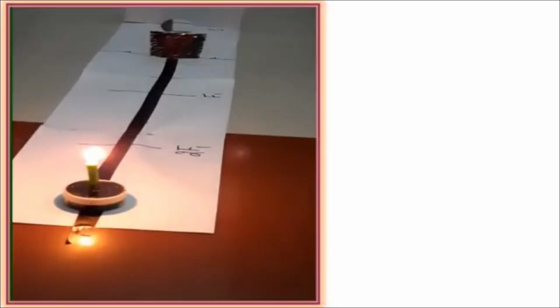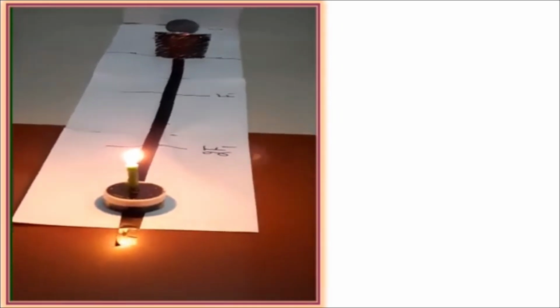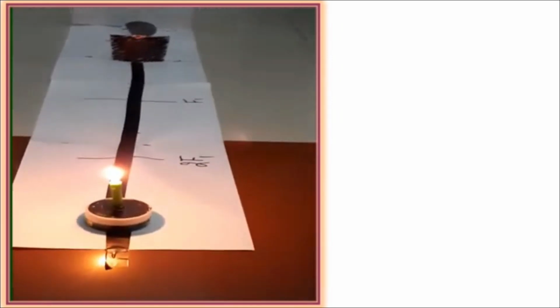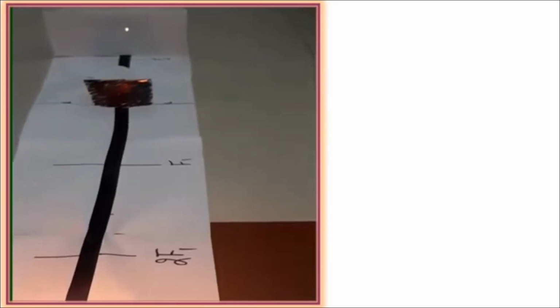Now I have shifted the candle a little nearer. This time it is a little nearer than infinity but beyond 2f1, which is the second case. So now the candle is kept beyond 2f1 and we see that the image on the screen is an inverted image, and it is smaller than the object.